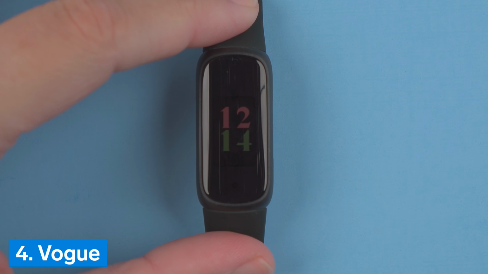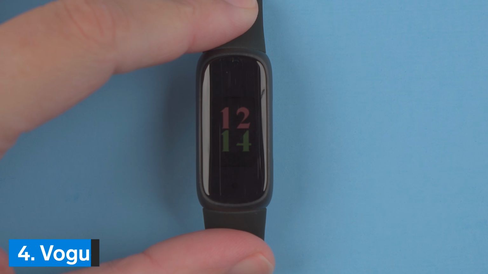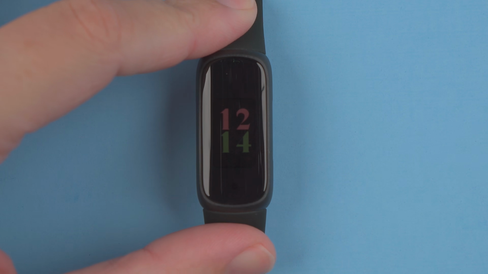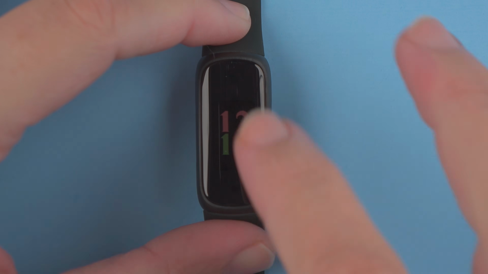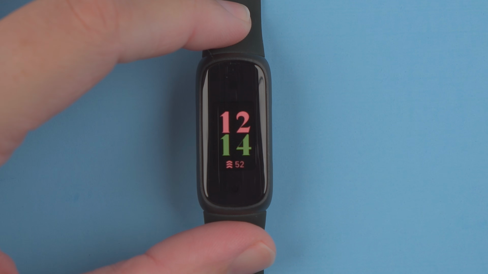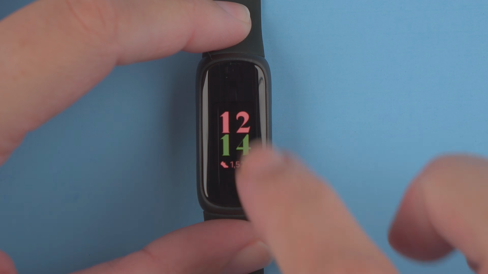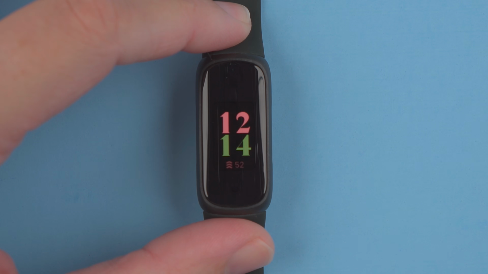This clock face is called Vogue. This is the always on version. It just shows the hours and minutes of the time. When I wake it up, we now have a little stat below. So this is active zone minutes. We can tap to go through steps, heart rate, and we're back to active zone minutes.